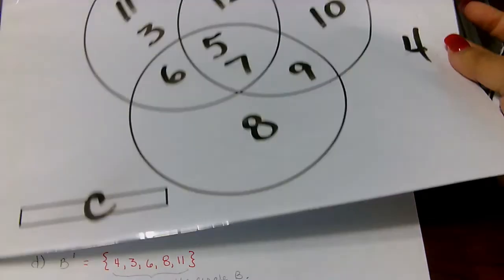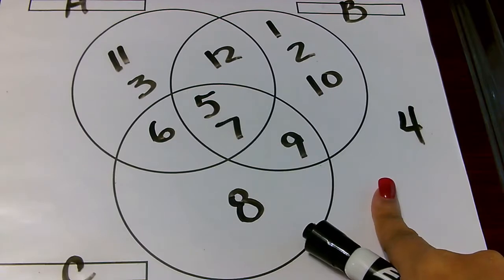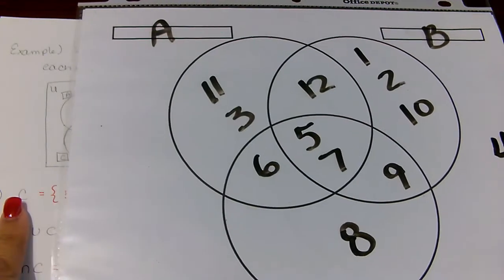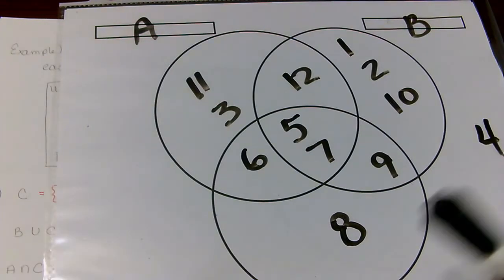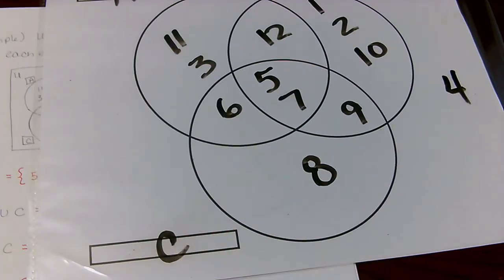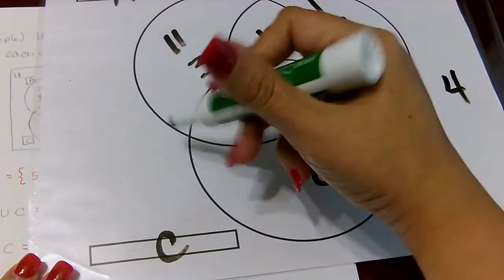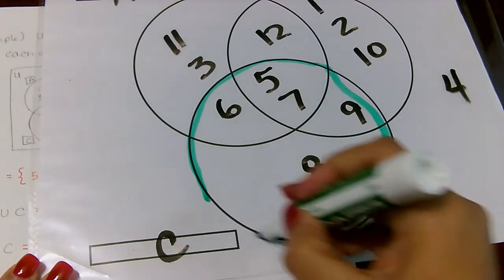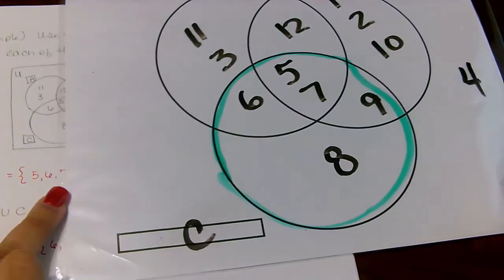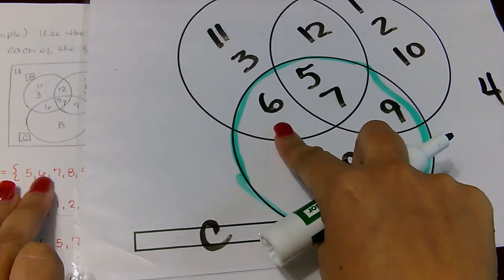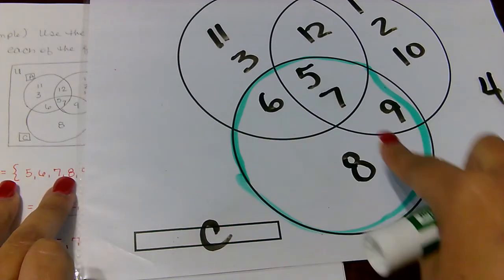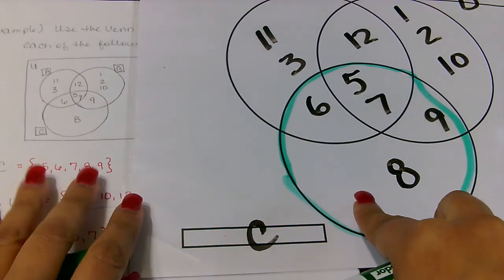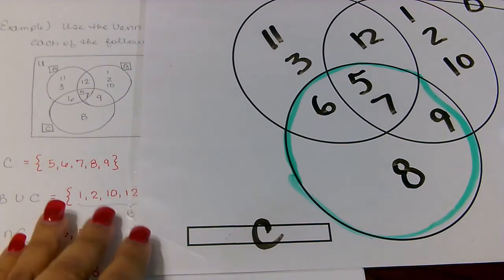Okay, so on this problem it says use the Venn diagram to determine the following. So once again I went ahead and created one on my reusable Venn diagram. And then it's asking for C. So anything in C, and as you can see I listed these here, C is going to be this circle. So if I go ahead and circle everything in the circle, I'm going to have 5, 6, 7, 8, and 9. So everything in circle C would be counted as an element in C.